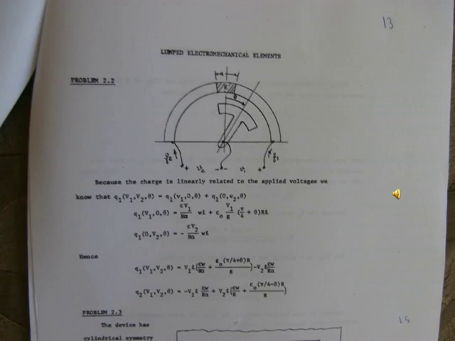So Q1(V1, V2, theta) equals Q1(V1, 0, theta) plus Q1(0, V2, theta).